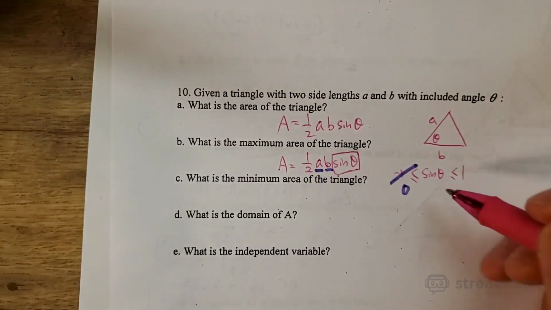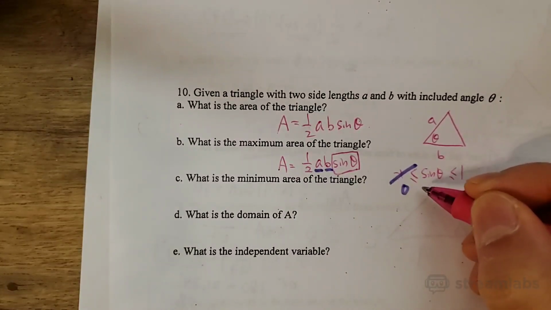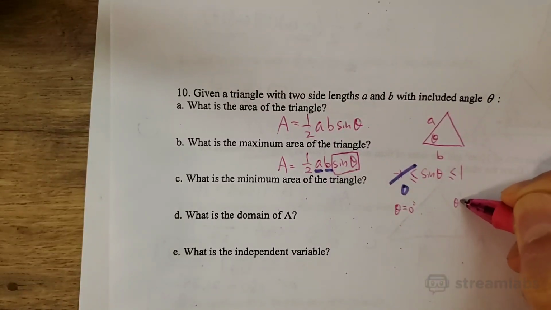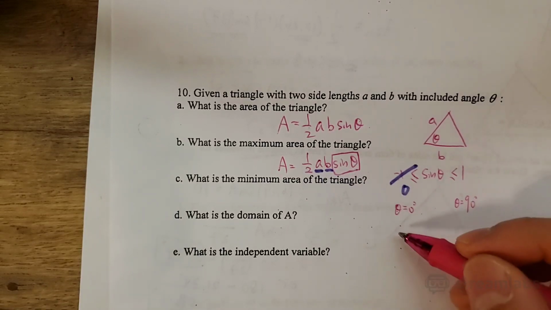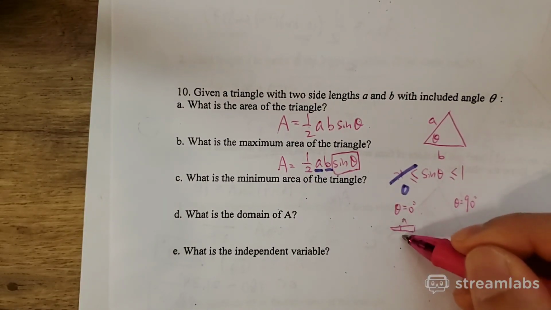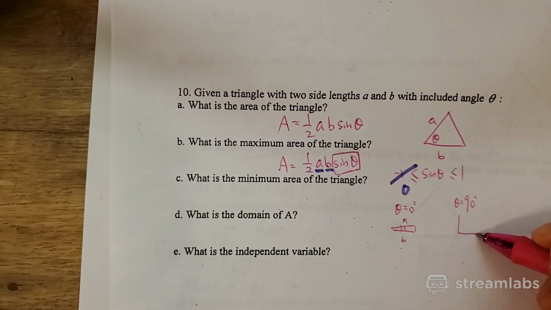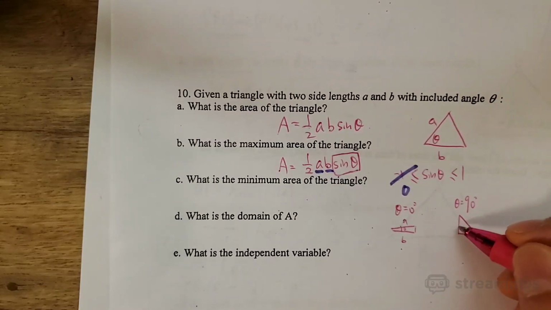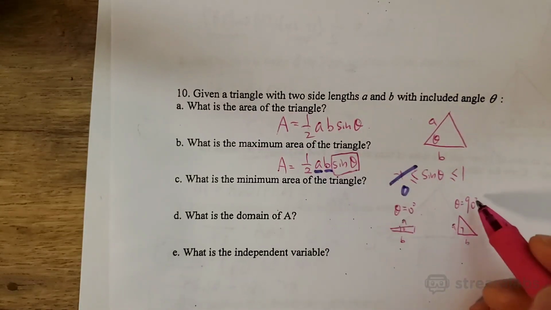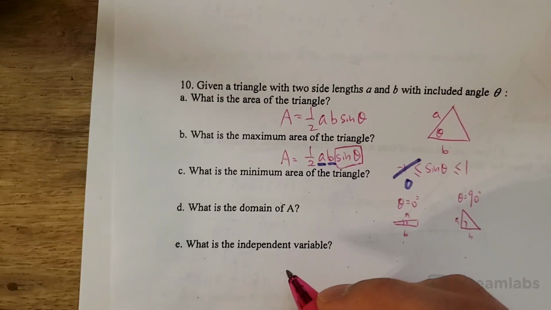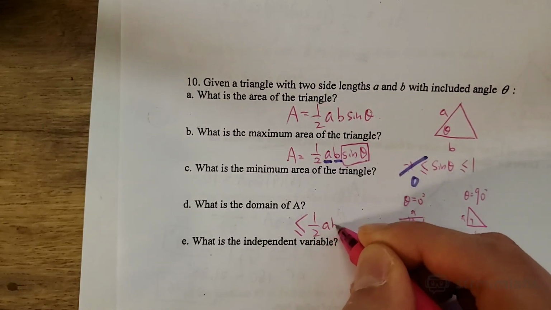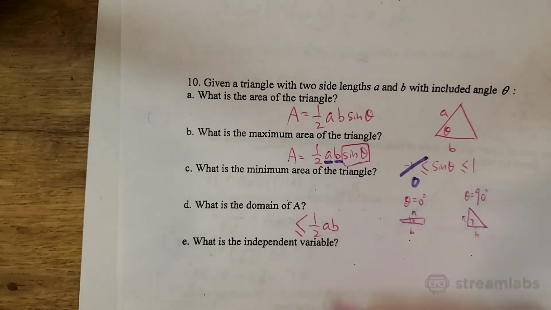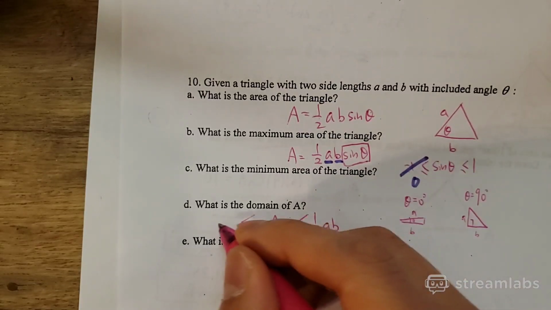Also, these are extreme cases, right? Sine is 0 when theta equals 0 degrees, and sine is 1 when theta equals 90 degrees. 0 degrees would be no triangle at all, because this angle is 0. And 90 degrees is the extreme case, like this. That's the biggest one. So the maximum area will be 1/2 AB times sine 90 degrees, which is 1. And then the minimum is obviously 0.